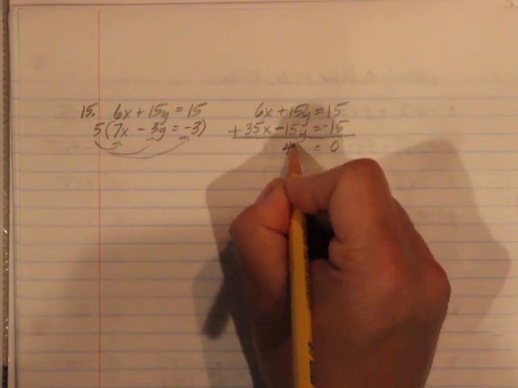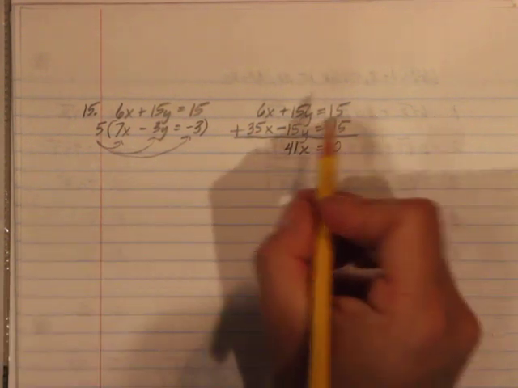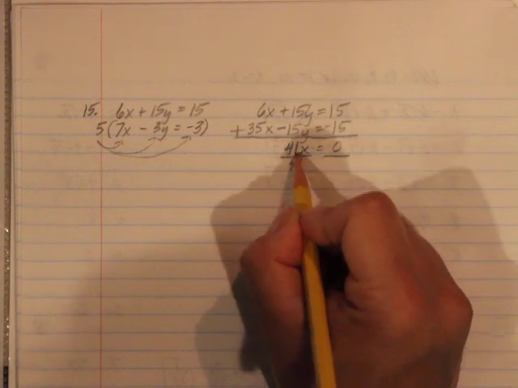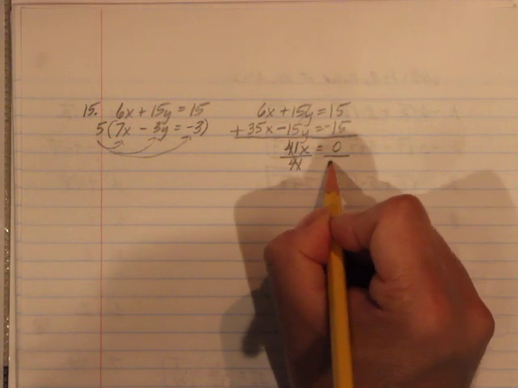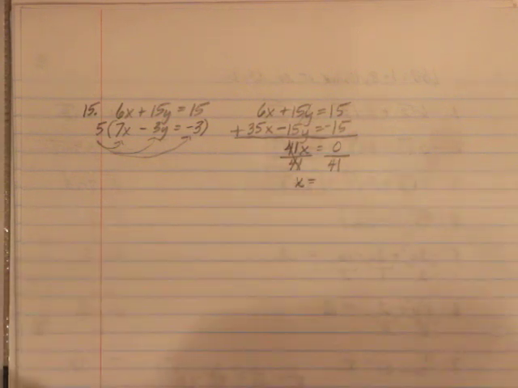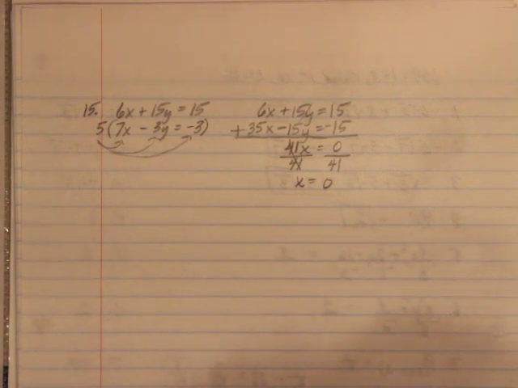So I have 41x equals 0. When I divide by 41, and some of you are going to say, you can't divide. Yes, you can. You can divide 0 by 41. It's not undefined, because 0 is not in the denominator, it's in the numerator, so that just means that x equals 0. Okay? I'm not done yet.